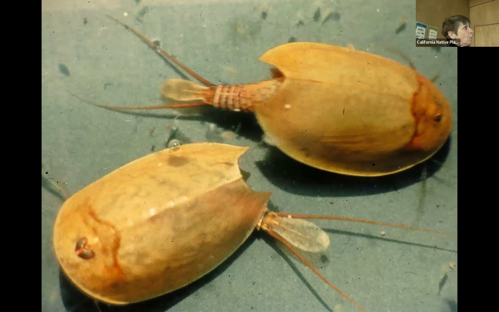And then one of my favorite vernal pool organisms is the tadpole shrimp, or Lepidurus packardi. These have been around about 200 million years. They have not evolved at all since the early Jurassic. If they look a lot like horseshoe crabs, they do. Convergent evolution, because they're not related to crabs, they're a shrimp.